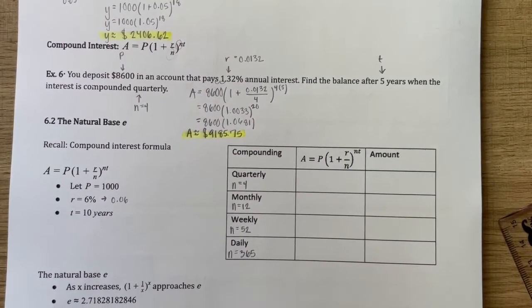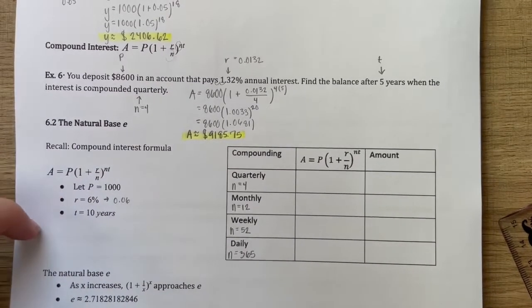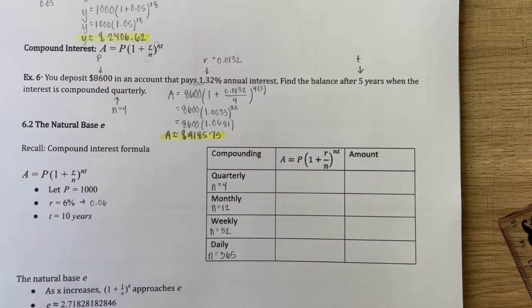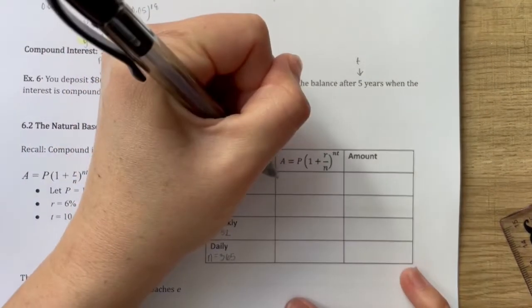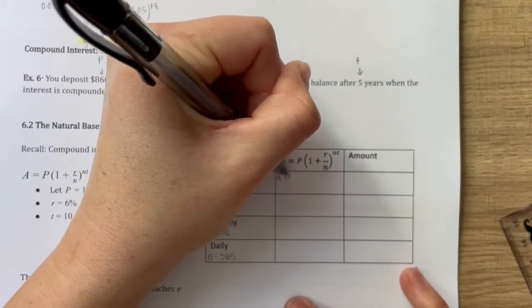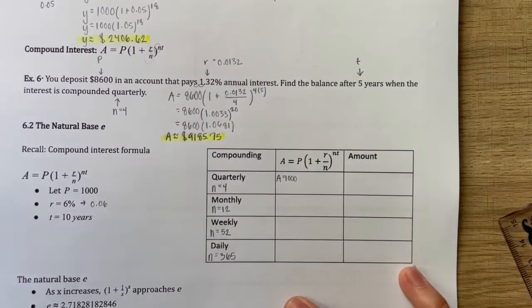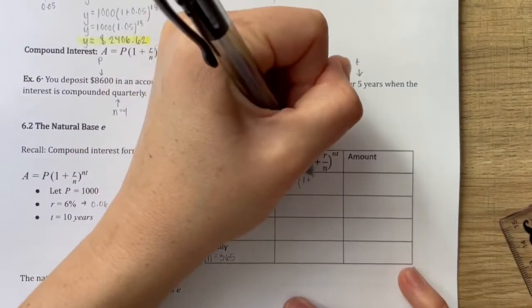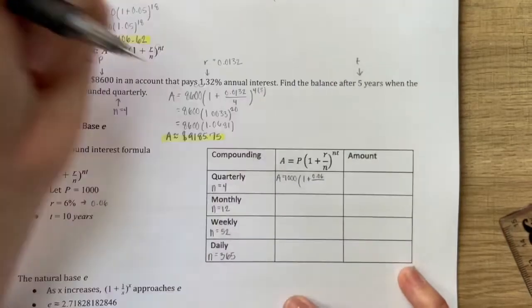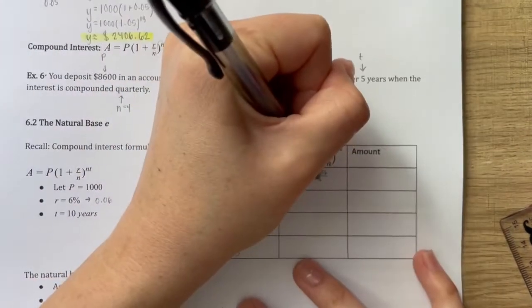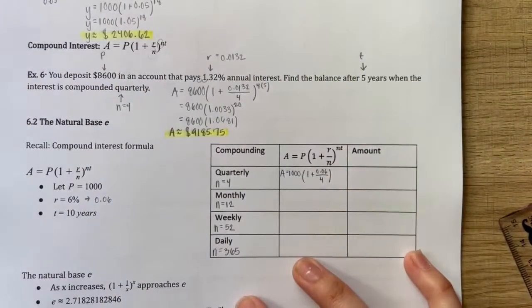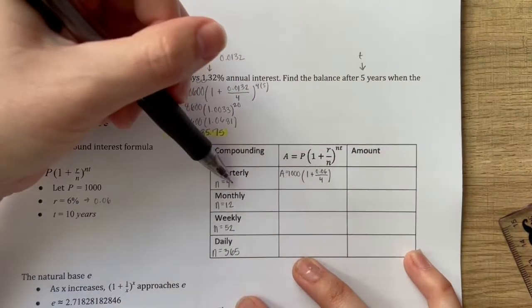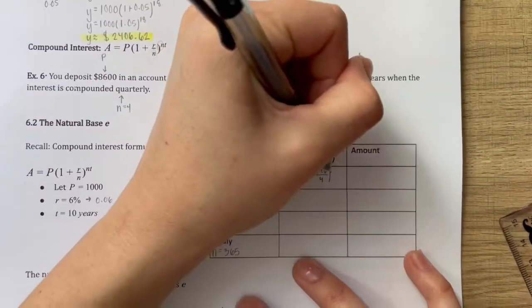It's basically the same problem each time. The only thing that's changing is N. Our P, R, and T will stay the same the whole time. We'll just notice how you're getting a different amount of money at the end of each one. So A equals P, which was 1,000, times 1 plus R, so 0.06, over N. In this case, N is 4, to the N times T, so 4 times 10.